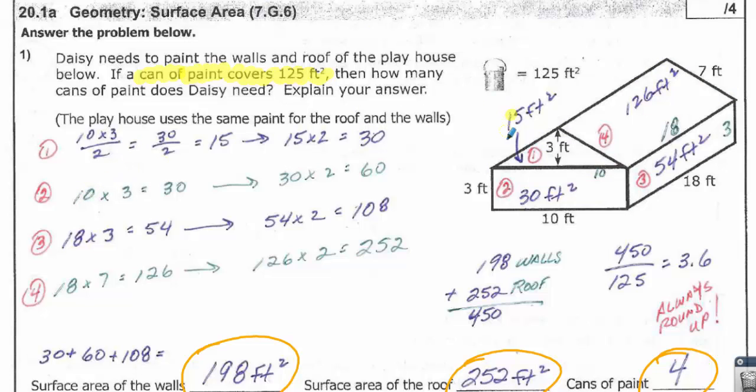Then we have a rectangle. We have this rectangle right here, number 2. It is 10 by 3, so that's going to be 30. And again, we multiply by 2 because we can't see it, but right down at this end of the house, there's another rectangle just like it making up the other end. So we have that twice.